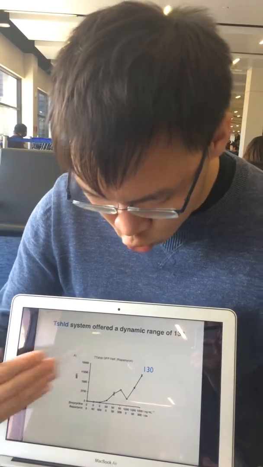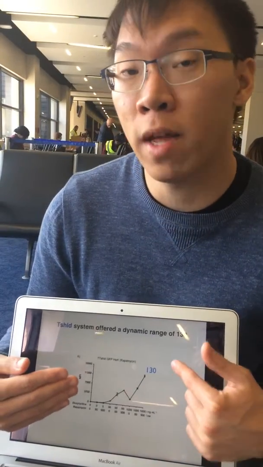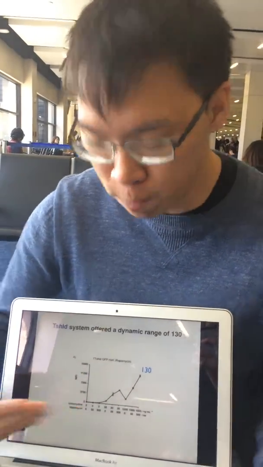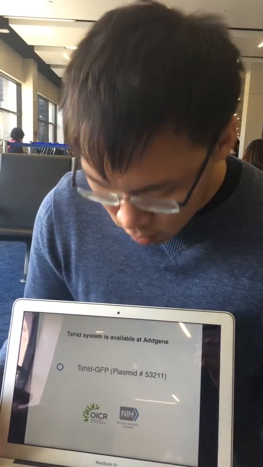So we were able to achieve a 130-fold dynamic range compared to the background level. The plasmid, which is the circular DNA that encodes the T-shell system, is available on Addgene, which is a non-profit plasmid sharing company. Thank you for your attention.